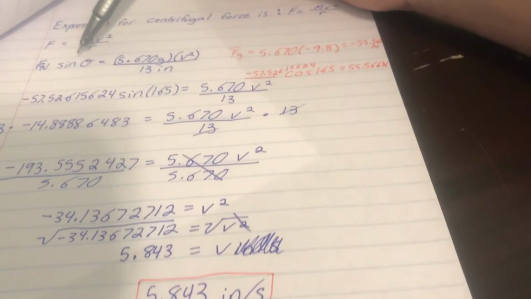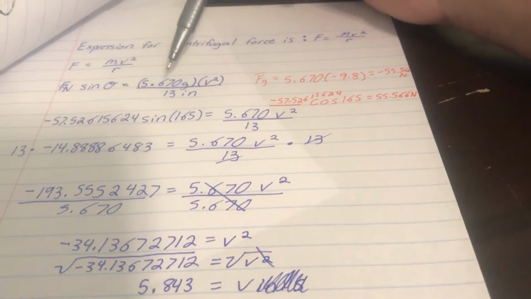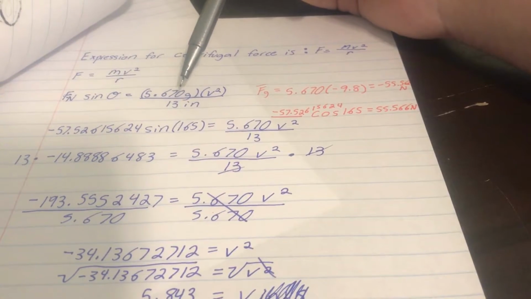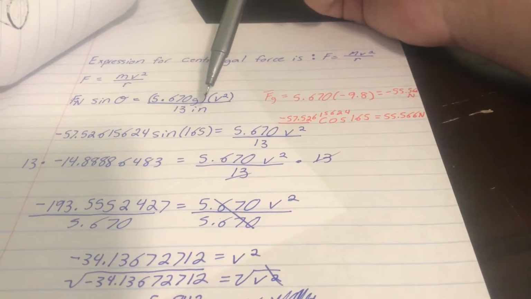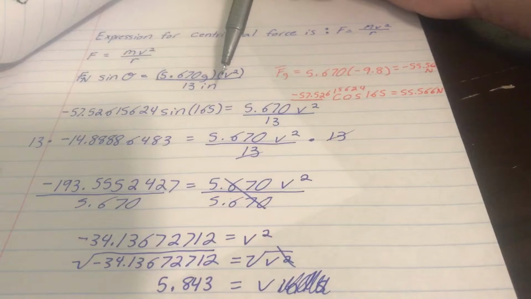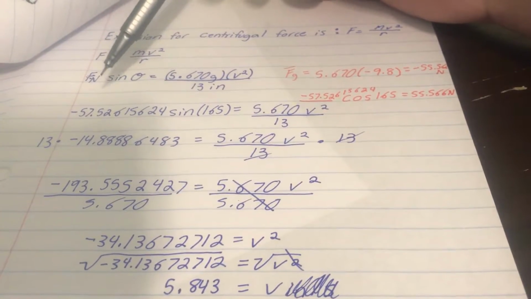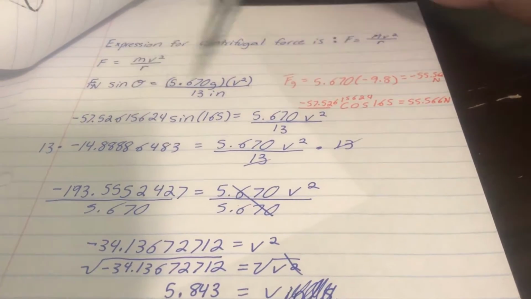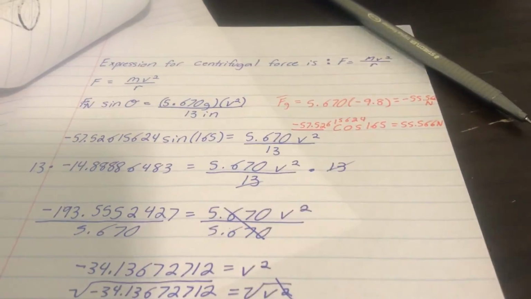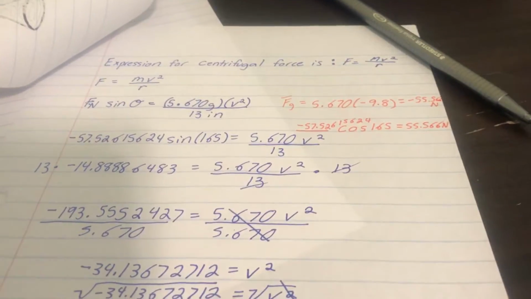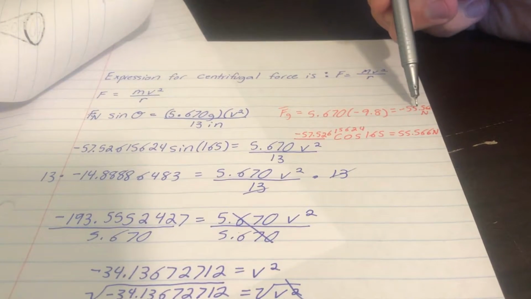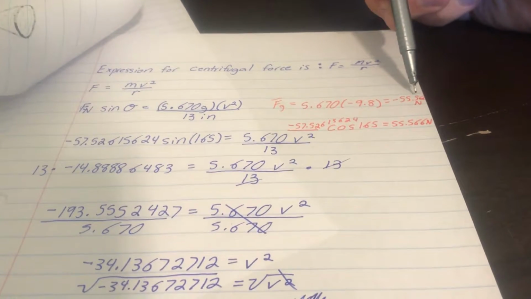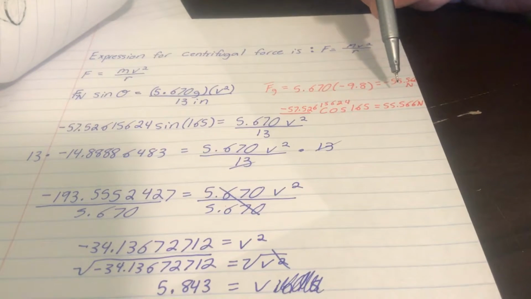So I put that on this side, and then I plugged in my mass. I didn't know my velocity, then I plugged in my radius. And then to find the normal force, I took the force of gravity and worked that out, and I got negative 55.566 newtons.